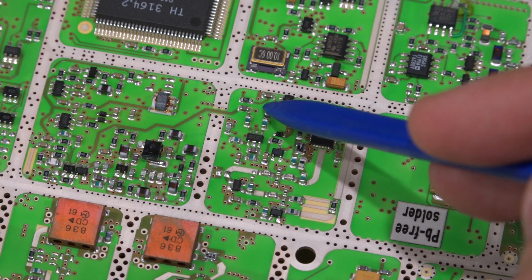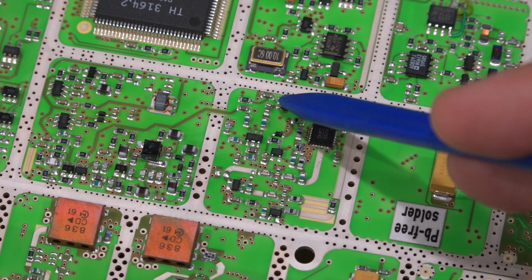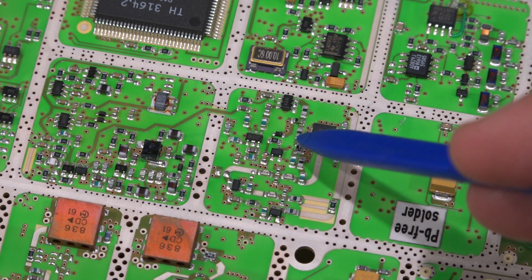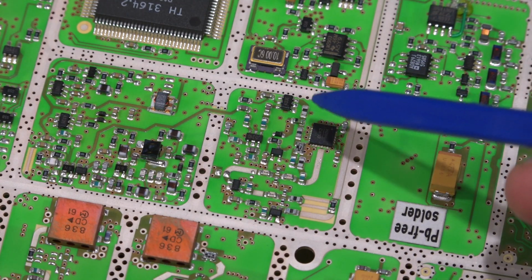The other problem could be that I could just be mistaken and the signal here is not very large and it's needed for here. Although I doubt that. We have to look at the data sheet of this part. So I'm just sharing with you my thought process.